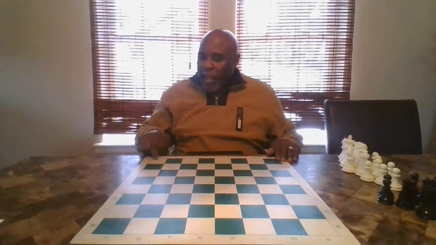Now, the way you look to see that your board is set up correctly is that the light colored square is on your right hand side. Okay. If the board is set up with the dark square on the right hand side, the board is not set up correctly. So we want to make sure that the chess board is set up correctly with the light colored square on the right hand side.